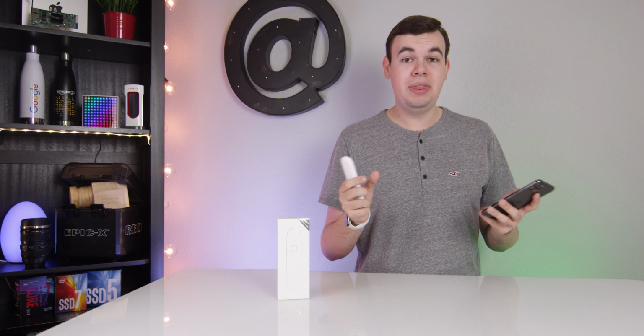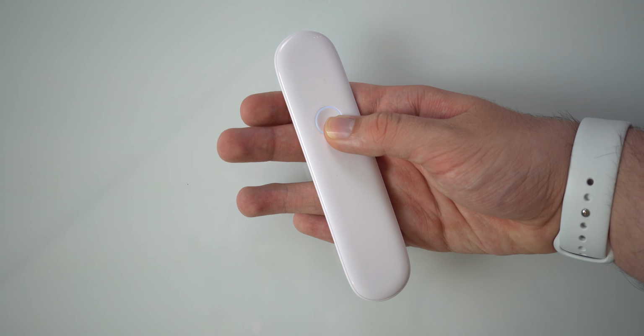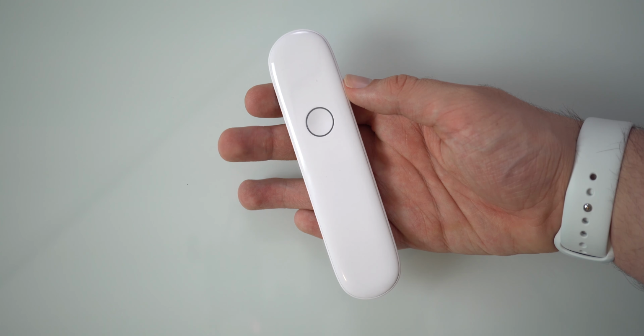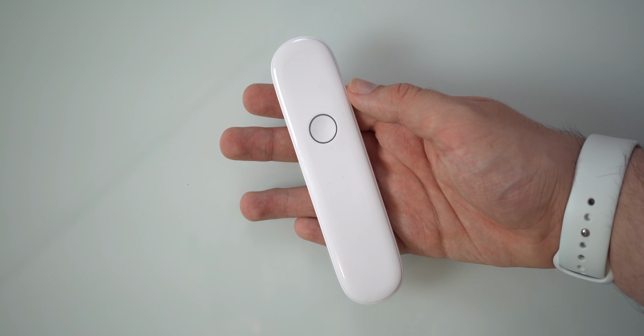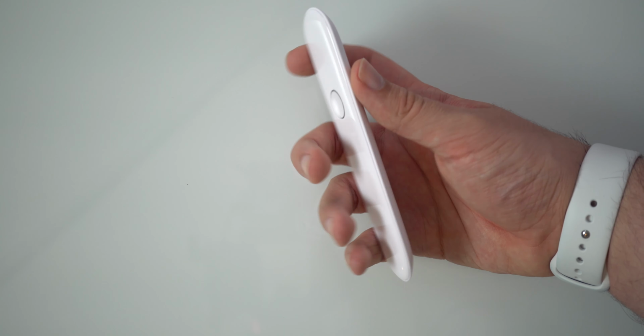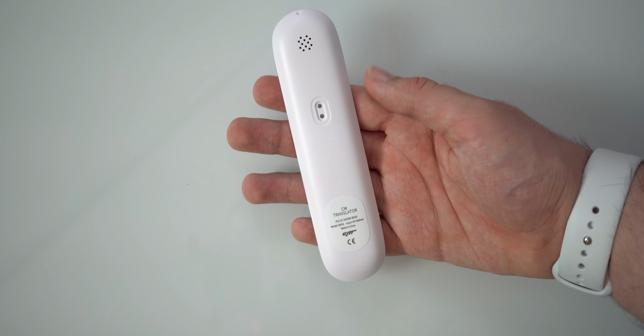You can't do it without an internet connection. Unlike Google Translate, you're unable to download your language for offline use. So that's very unfortunate. The design is very lightweight. It's a little bit large, but it feels good and it seems pretty durable. It's thin enough to fit in your pocket if you're out traveling around and going somewhere. The button is pretty nice and the speaker is okay.